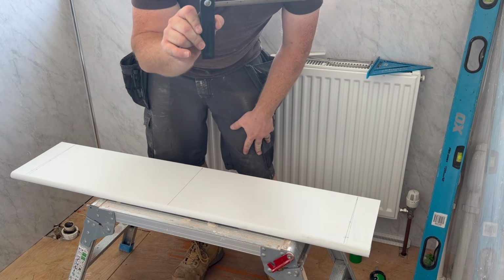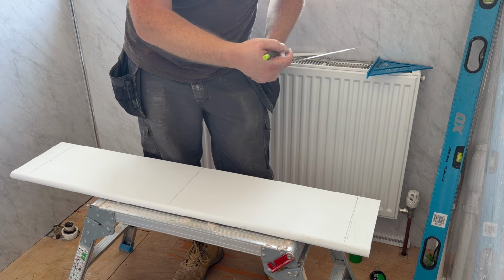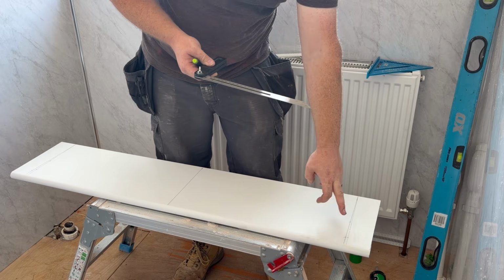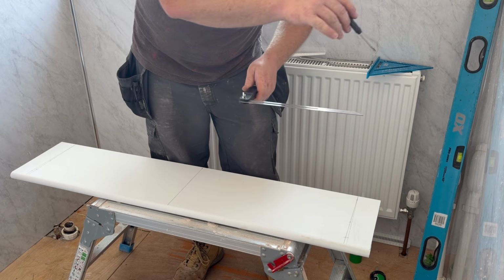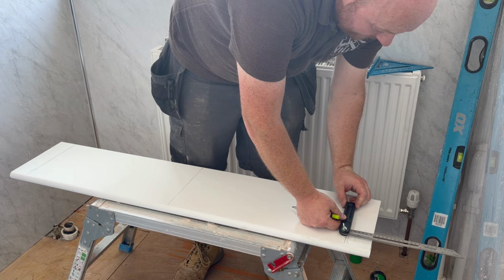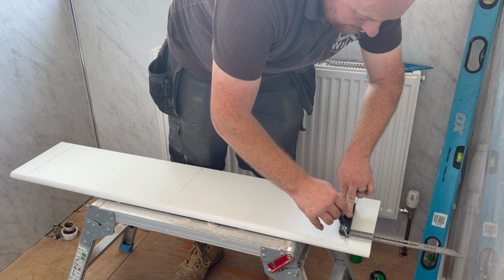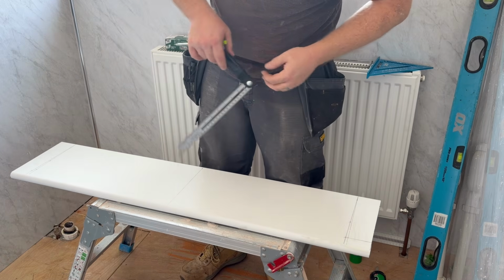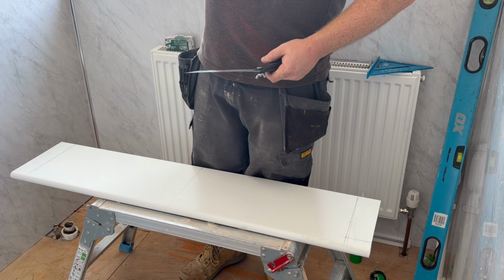Right, so we've got our bevel set to my right hand side of the window reveal, sorry. We're going to put the inside of the handle against our line that's running out, and then we're going to use the blade of the bevel to scribe our line for the horn. So I'll do that now. She's there. And then we're going to do the opposite side as well.